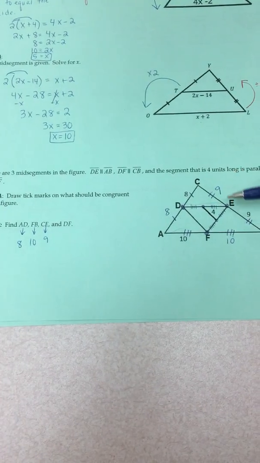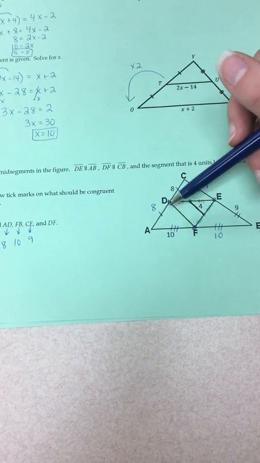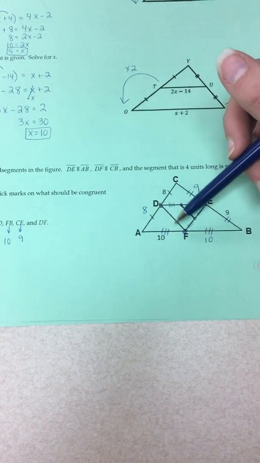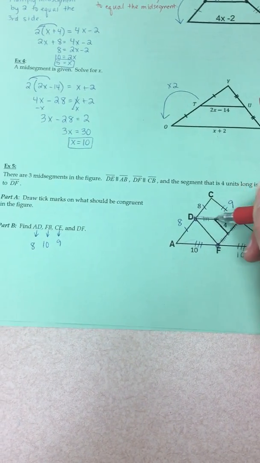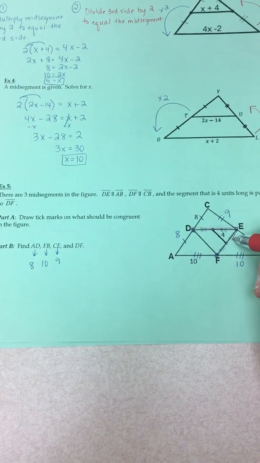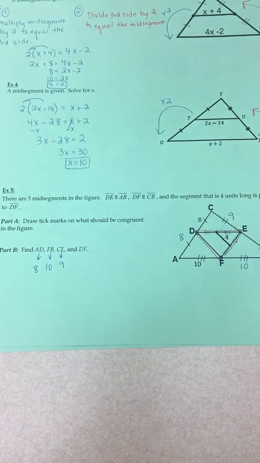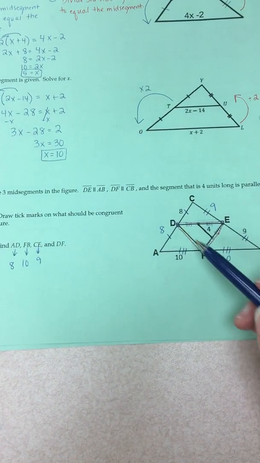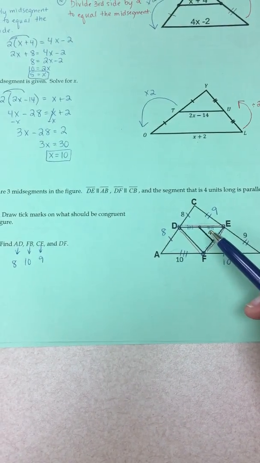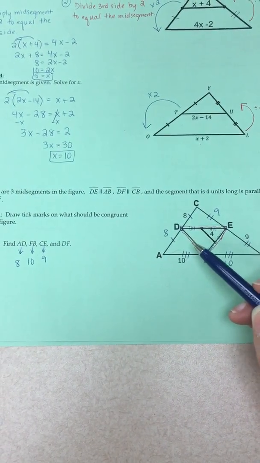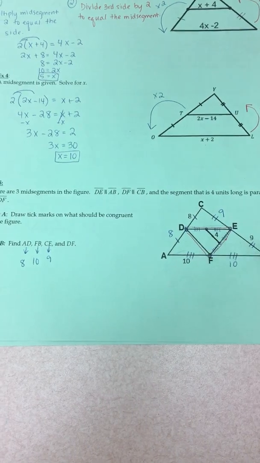And last but not least, DF. Well, if I look here, DF doesn't have anything on it, but if I focus on my small triangle here, trace over it, okay, you'll notice that DF is a third side to 4. 4 is the mid-segment. So remember, the mid-segment is half of the third side. So if this is 4, then DF is 8.